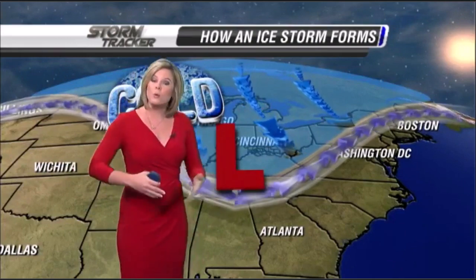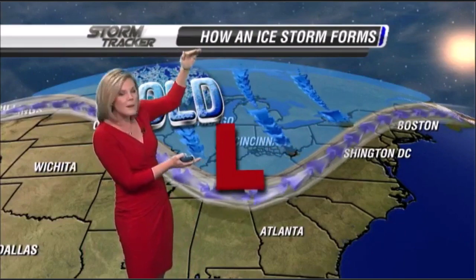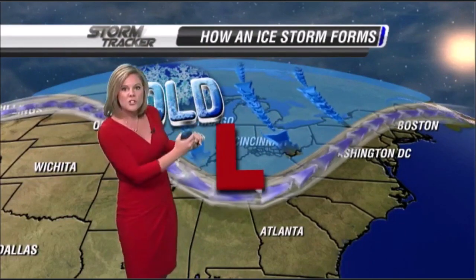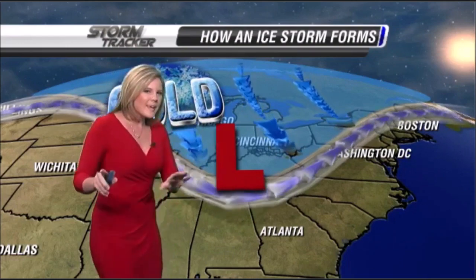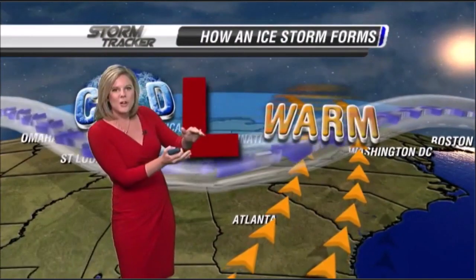So normally, with a winter storm or a snowstorm, you get that cold pool aloft, that cold air way upstairs, mixing in with moisture closer to the surface, and you get a nice snow event. But what happens with an ice storm? There's a little kink in that forecasting here. You get a sandwich of warm air.